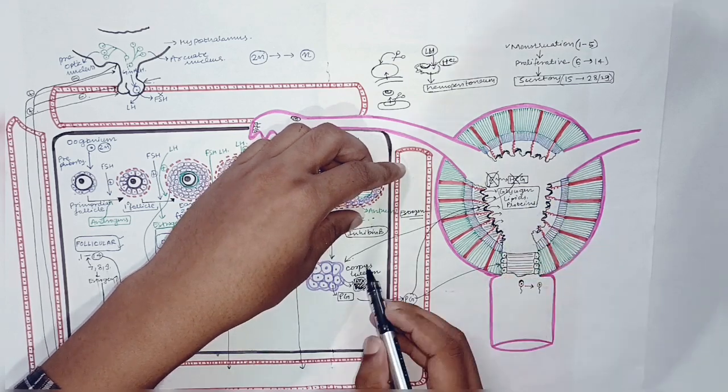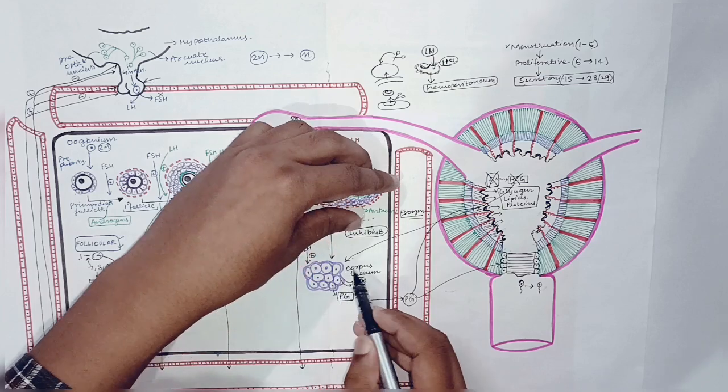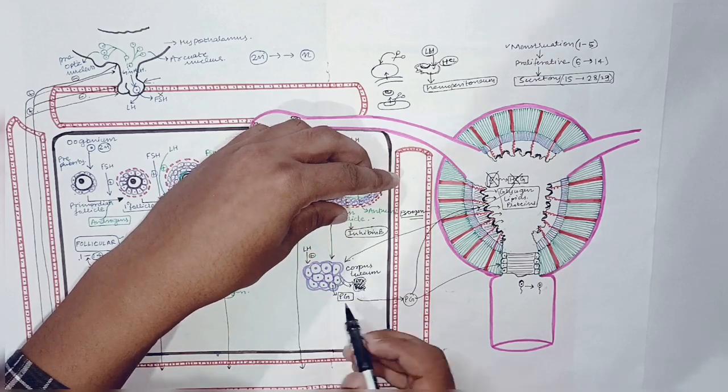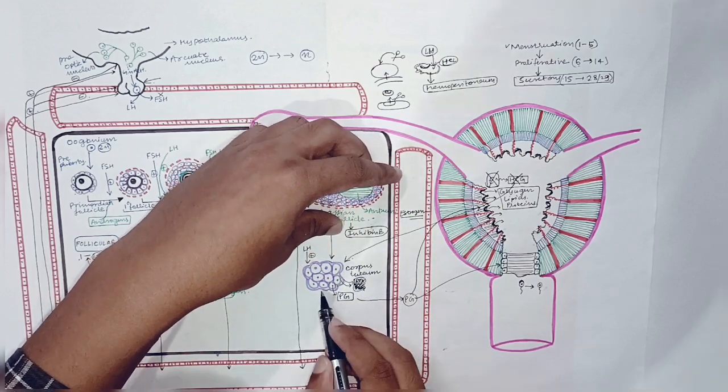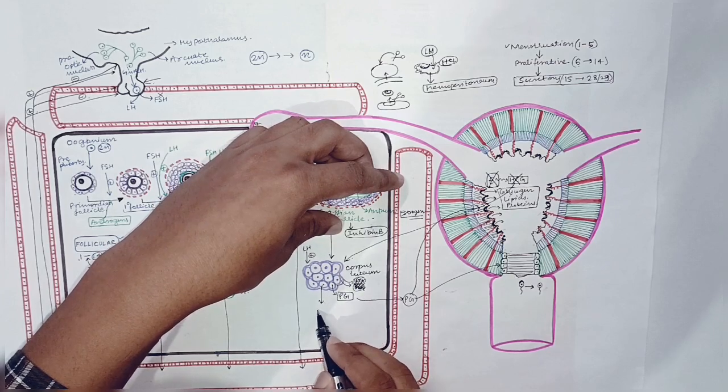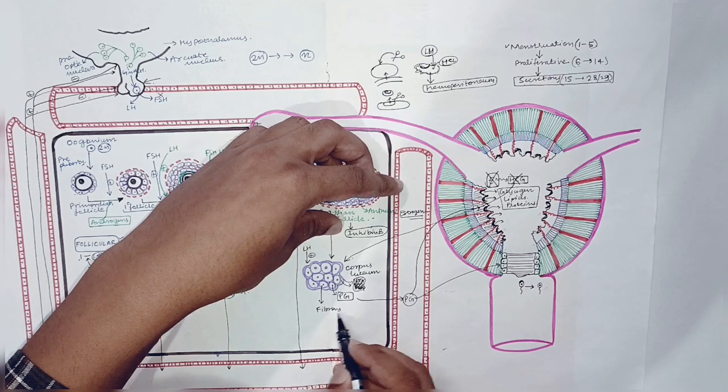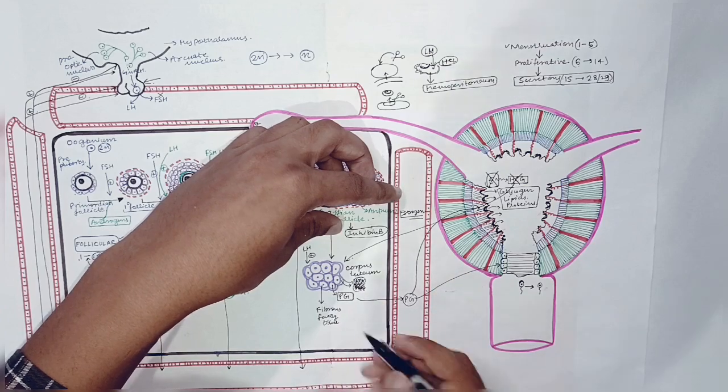What happens is that this corpus luteum ultimately gets converted into fibrous fatty tissue, which looks like a scar.